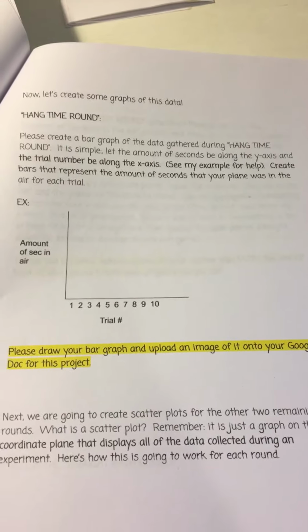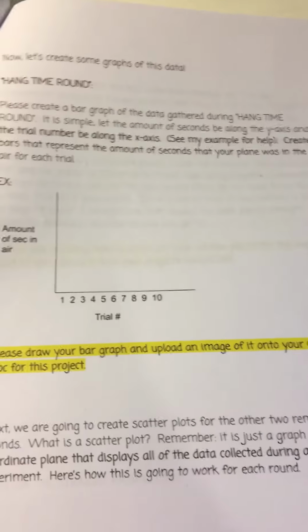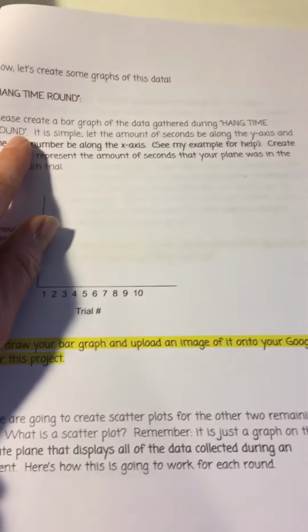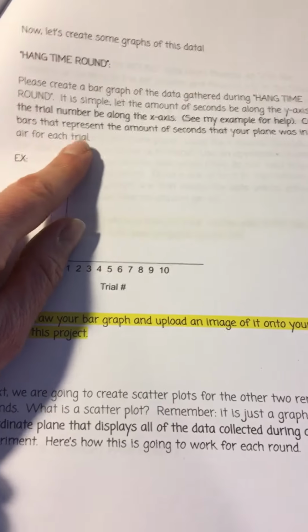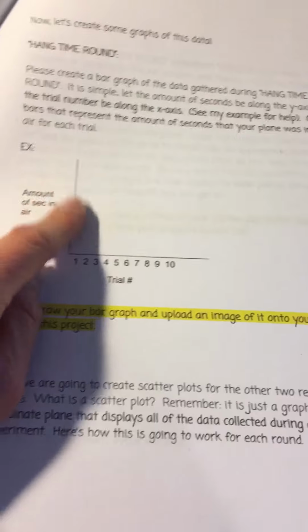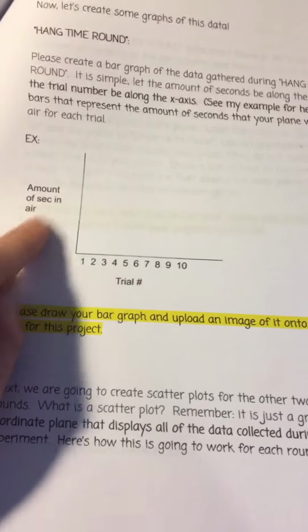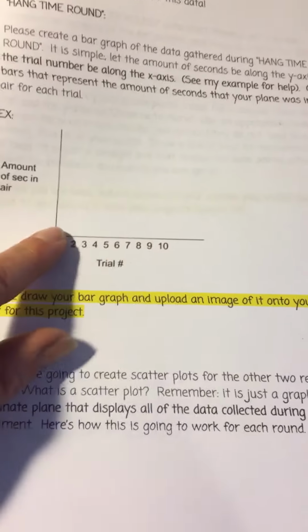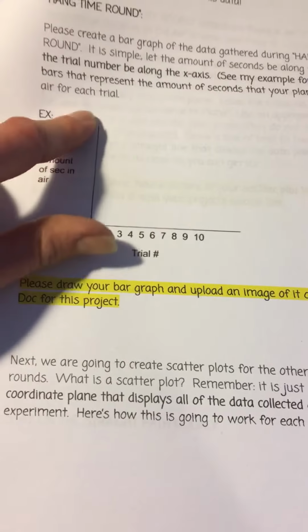Let's talk about how we're going to graph this data. If you look at your hang time round, the very first one we did, we're going to create a bar graph of the data. It's simple. Try to remember what a bar graph is. I have a little example here. You're going to plot the number of trials going along your x-axis and the amount of seconds that it's in the air along the y-axis.